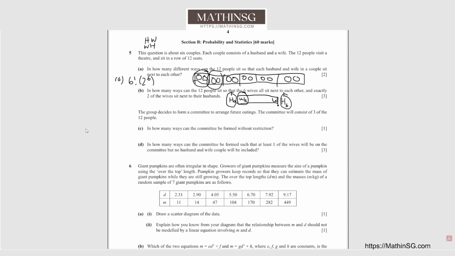Alright, moving on to part C. The group decides to form a committee to arrange future outings. The committee will consist of 3 of the 12 people. Okay, so how many ways can the committee be formed without restriction?